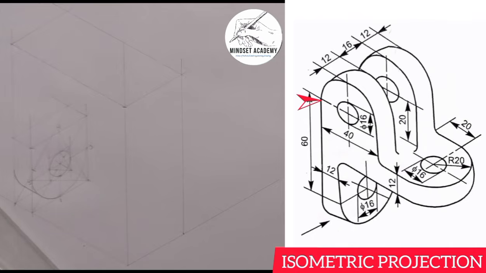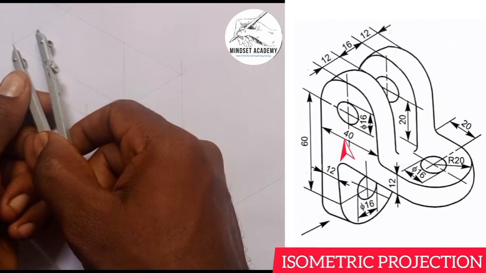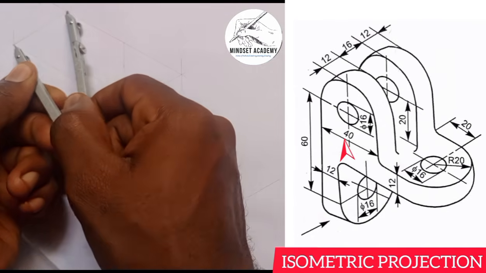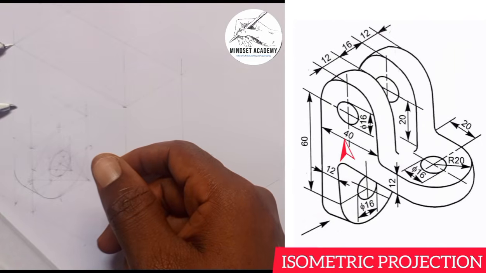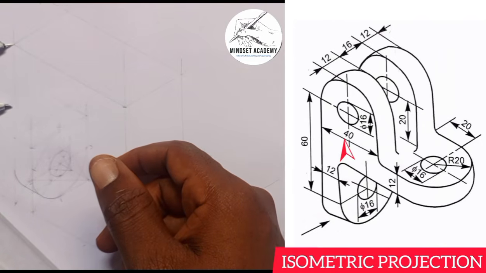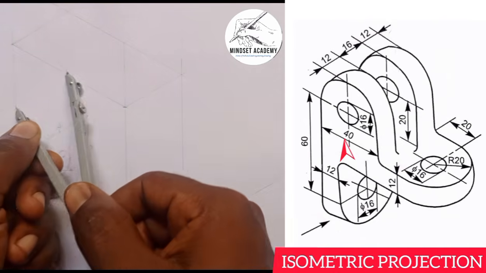Now go to the top also. You measure the same 40 since the diameter from here to here is 40. We want to do it here too, also 40. So I'm still using the same measurement from here to here is 40. I'll just strike down to 40. I'll come here also. I'll strike here 40.